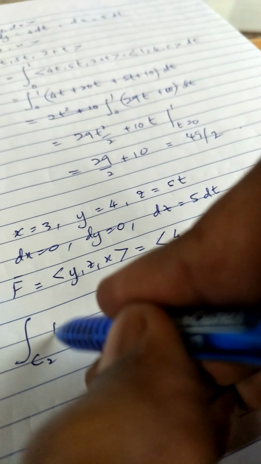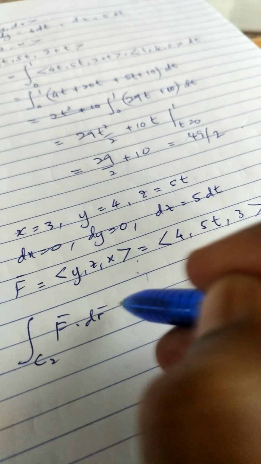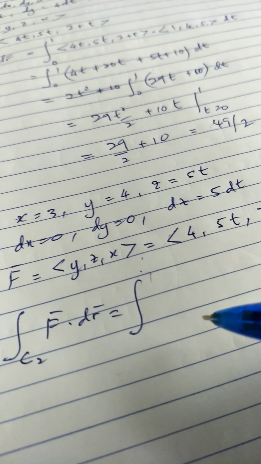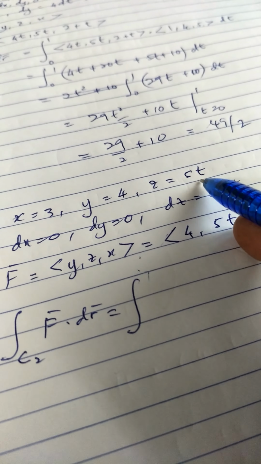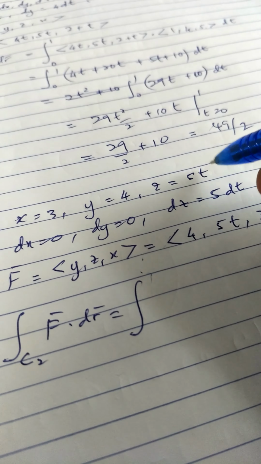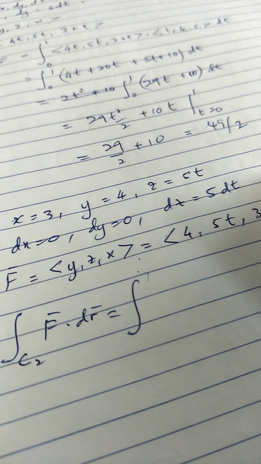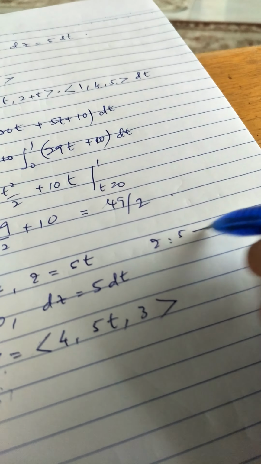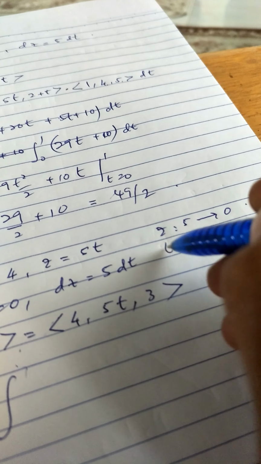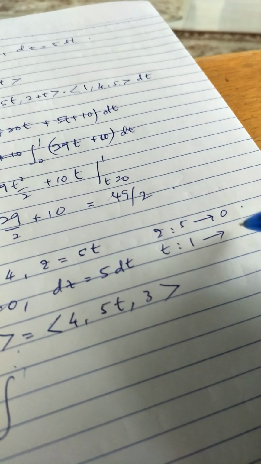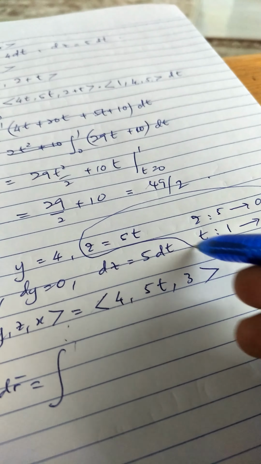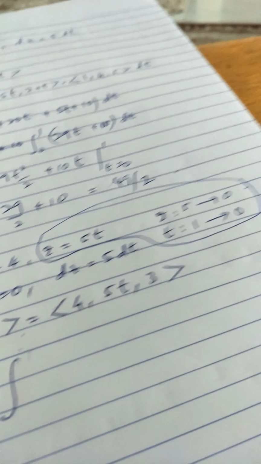Integrate over c2 f dot dr. So I think from here, z from 5 to 0, which means you have t from 1 to 0. Use this, you got that t.